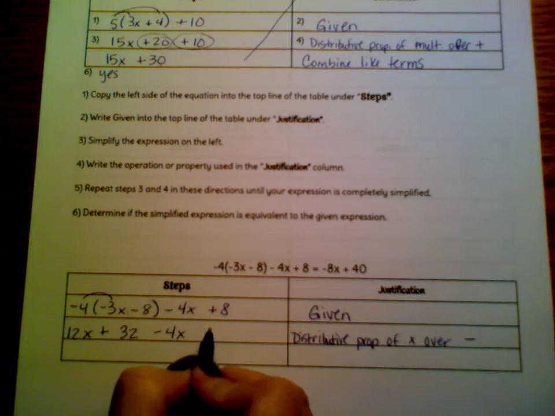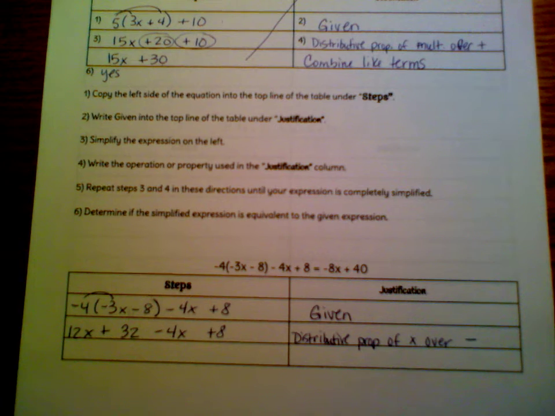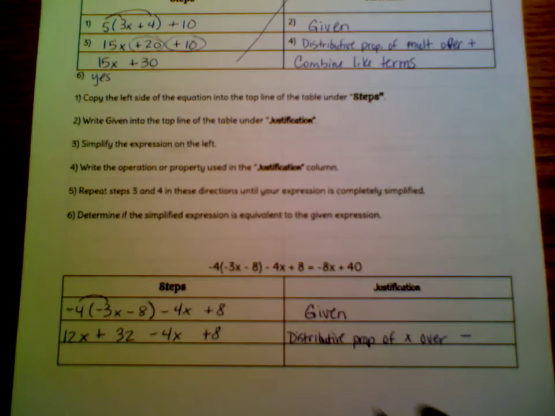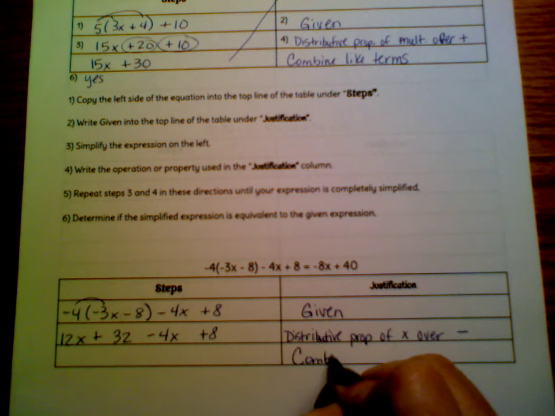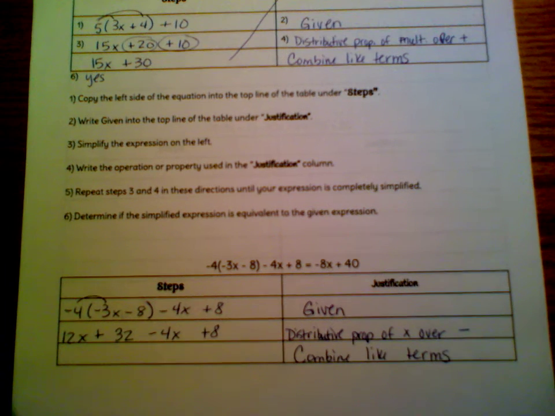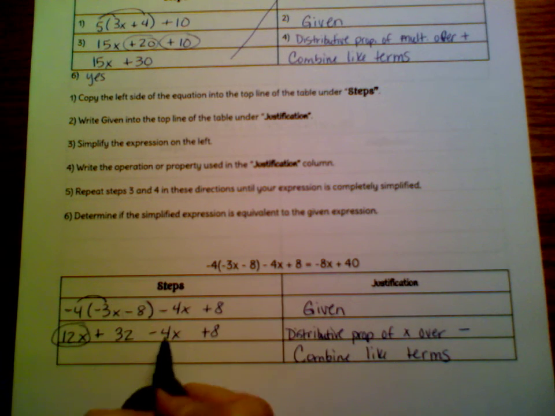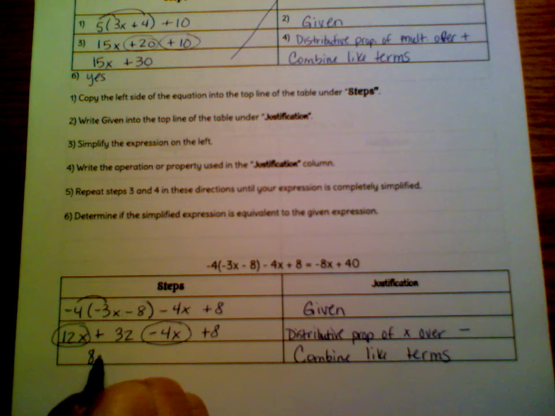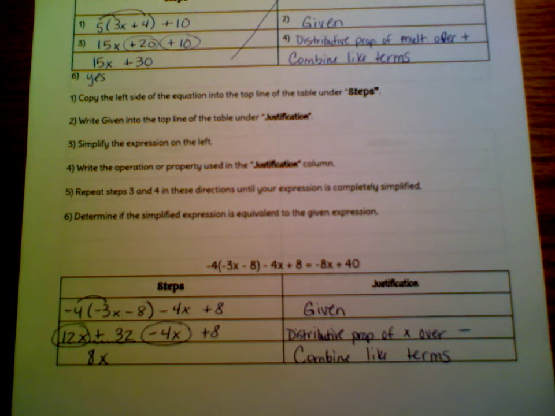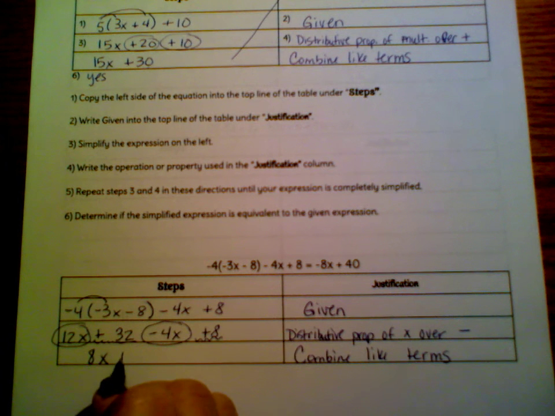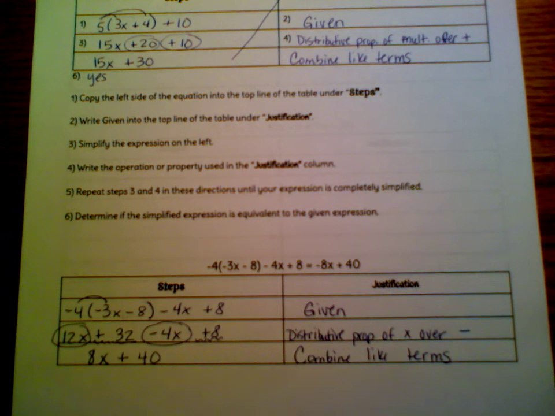Bring down, bring down. Now can I do anything here? Well, I see I have x's, I have numbers. So I can combine like terms. So I'm going to start with my x's. I have 12x minus 4. I can do 12 minus 4. I get 8 x's. Now I have a positive 32 plus 8. 32 plus 8, positive 40.